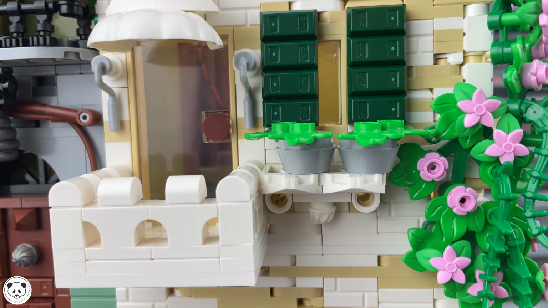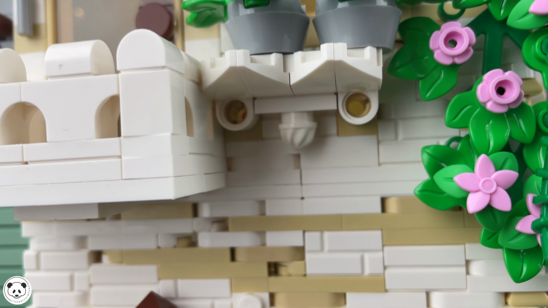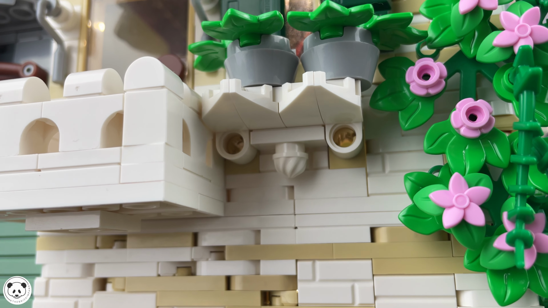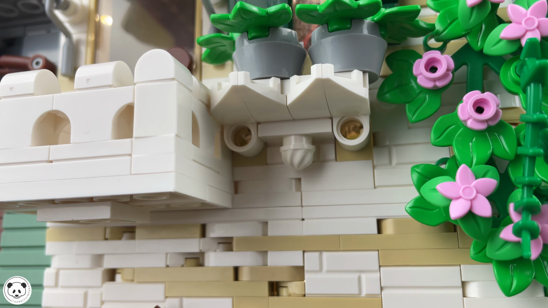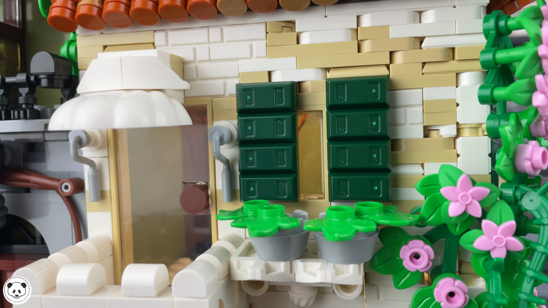Used some nice SNOT techniques there on this little potted plant kind of balcony, I guess you'd call it. But yeah, it worked really nice. And those curved slopes that have a little bit of a jagged edge, again, just add a little bit of detail instead of using just a basic 1x2 slope or 2x2 slope, something to give it a little bit of variation.